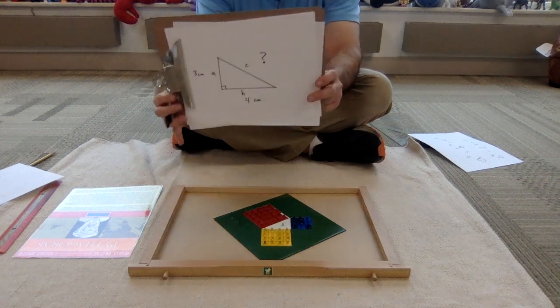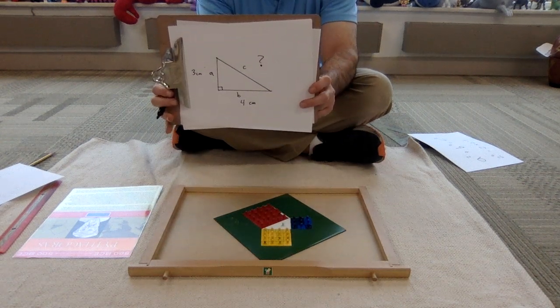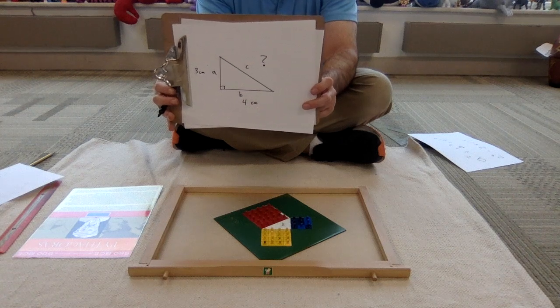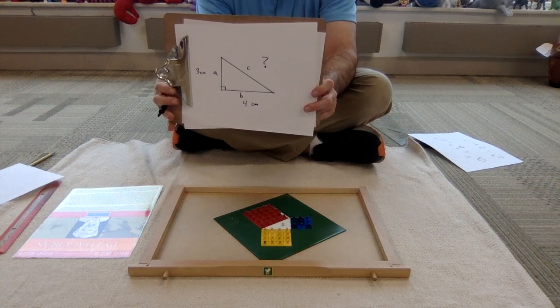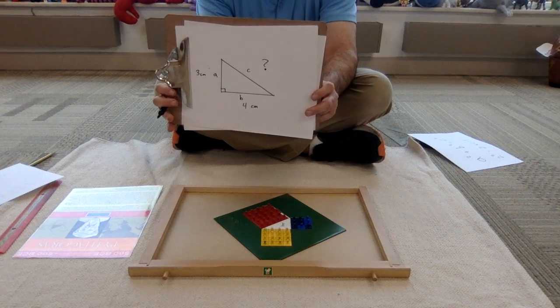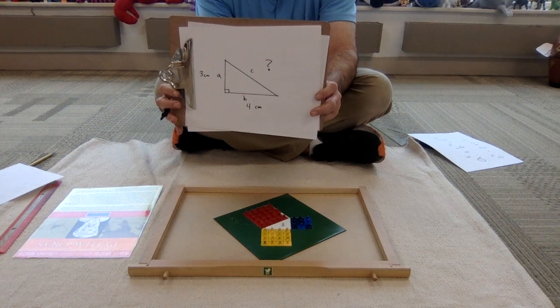And we do not know what side C is. There's that question mark. Okay? Well, according to the Pythagorean theorem, I should be able to take my A, which is 3 centimeters, and square it, my B, which is 4 centimeters, and square it, and get C squared. So let's try that.